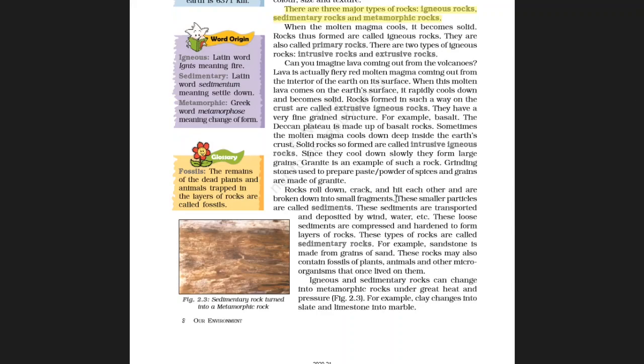These smaller particles are called sediments. So rocks which are formed in this process, the broken or smaller particles, are called sediments.